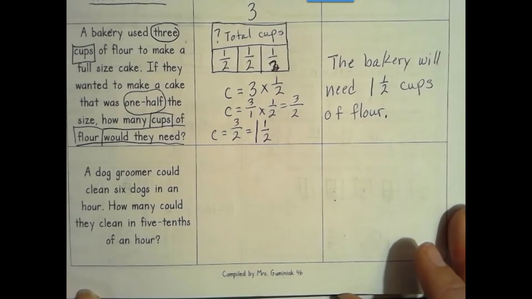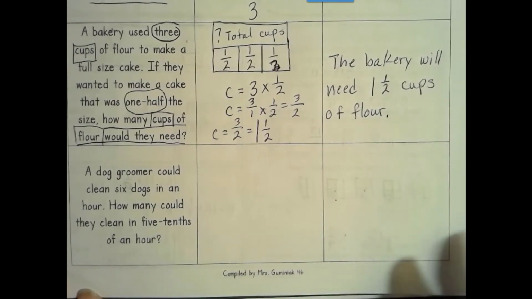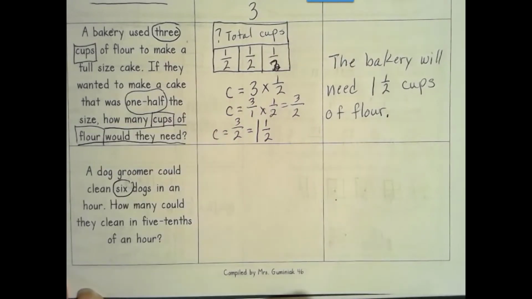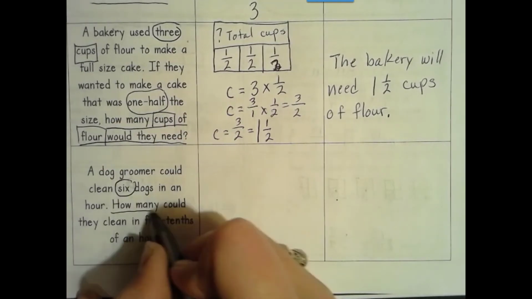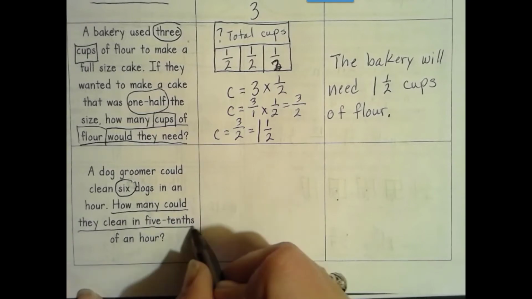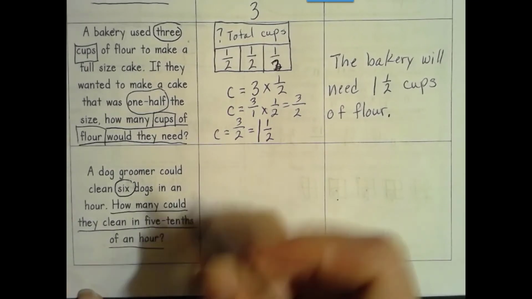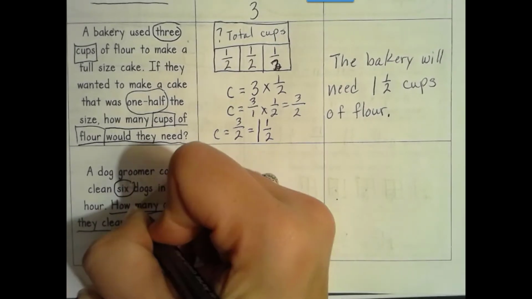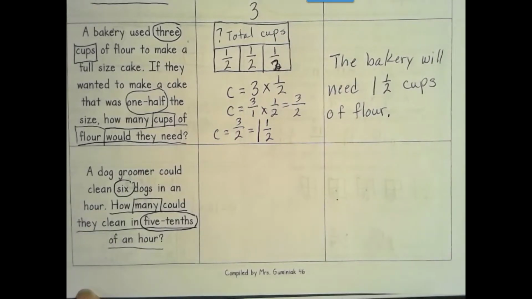Okay, our last problem, we're going to make an equation again. A dog groomer could clean 6 dogs in an hour. How many could they clean in 5/10 of an hour? So we're looking at how many they could do in less time.